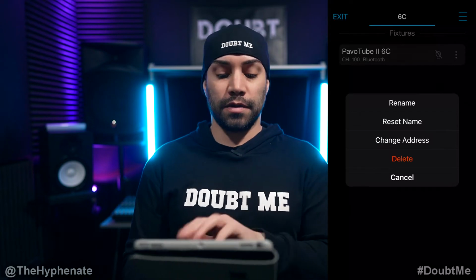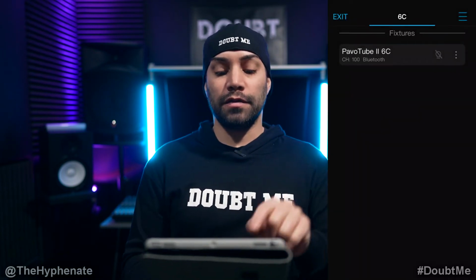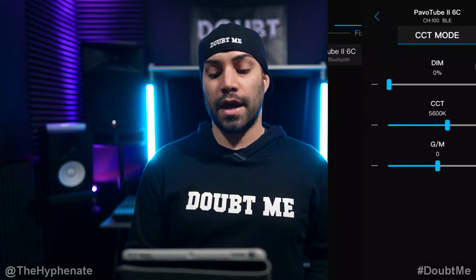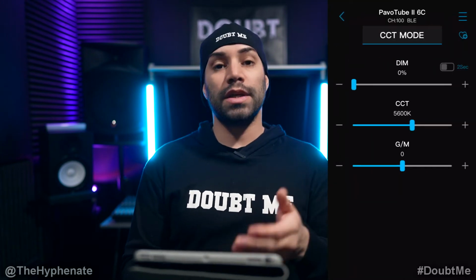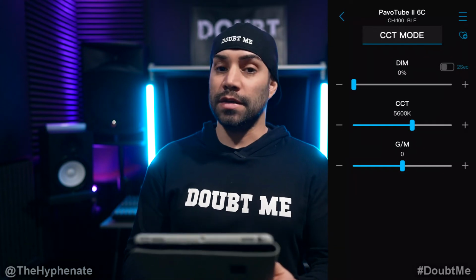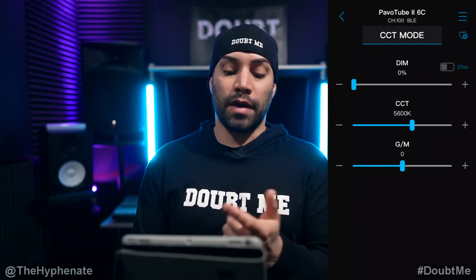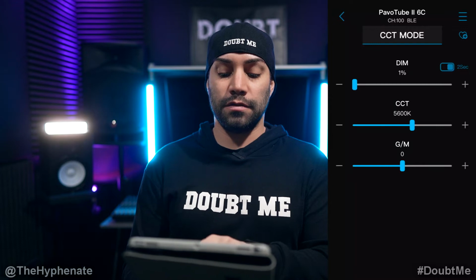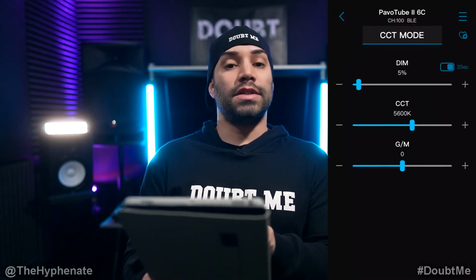So we're gonna go ahead and cancel and get out of that. Now we're gonna go into the Pavotube II 6C fixture, click on that, and then now we'll get into the modes and all the parameters that each mode has. So starting off, we have CCT mode, which is your color temperature mode. Right now it's at 0%, so let's turn it on to, let's say, 5%.